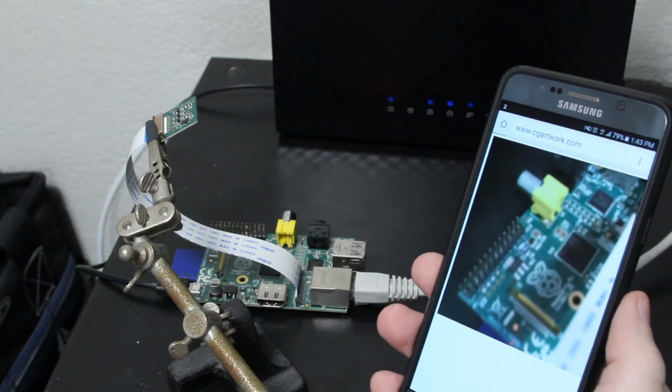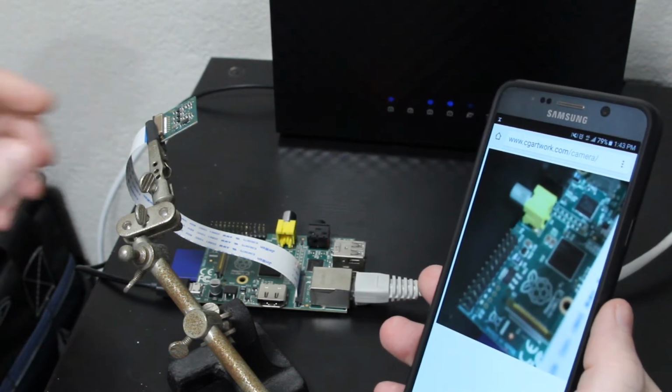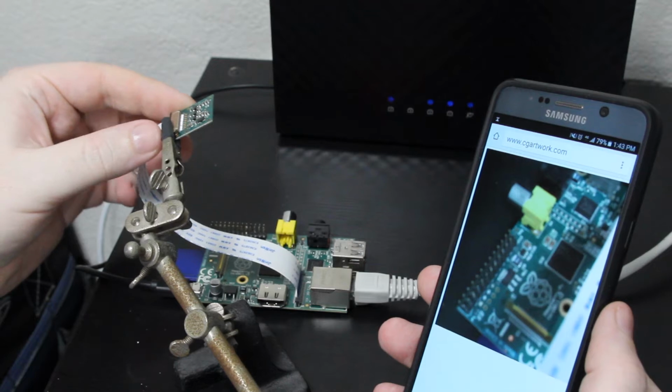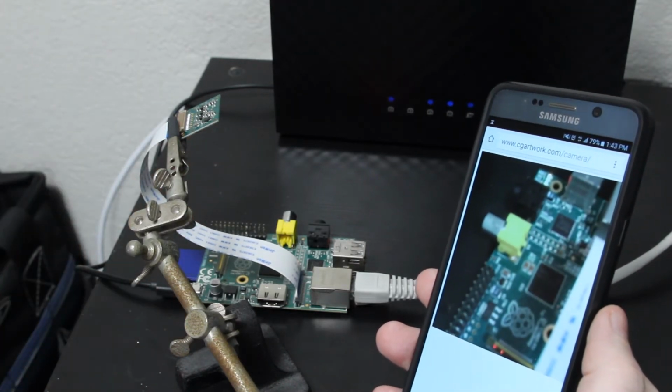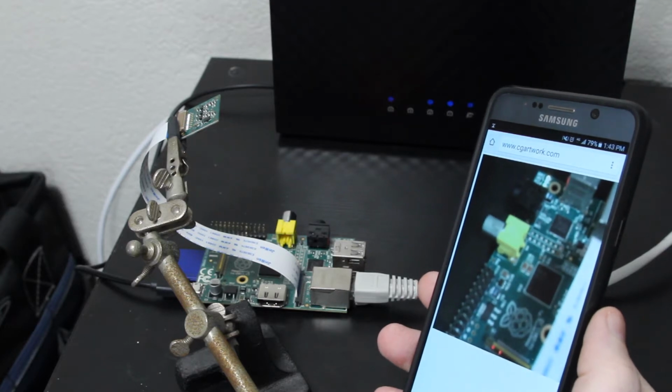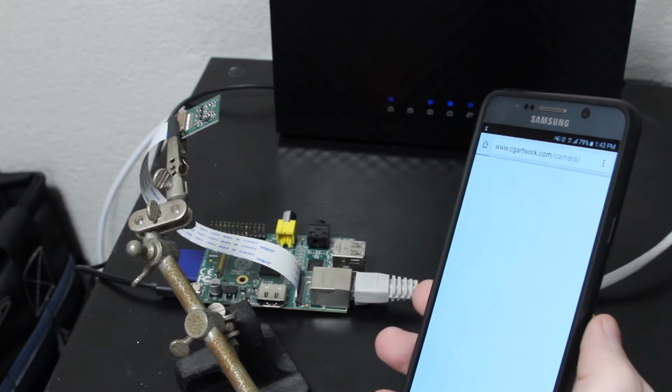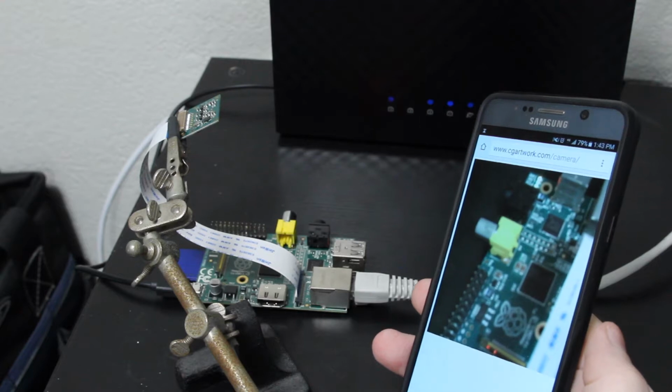Hi everyone. In this video I'm going to show how to take a Raspberry Pi camera module, this little guy right here, and use it with your Raspberry Pi and a web server that you have set up, which I showed in a previous video, and I'll show you how to make that an internet connected camera.